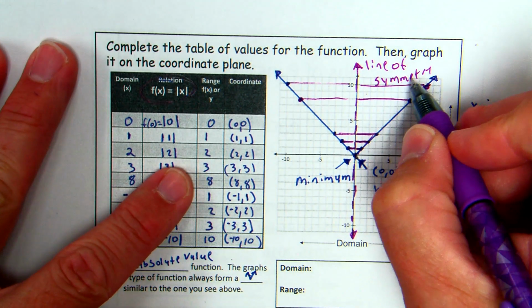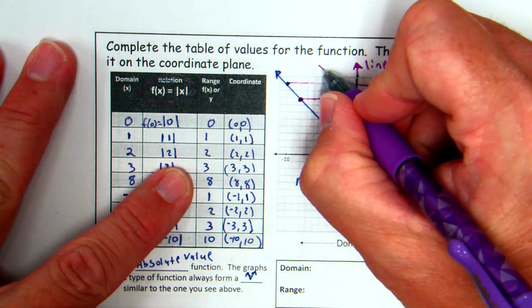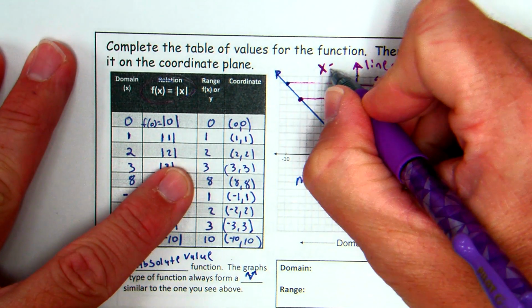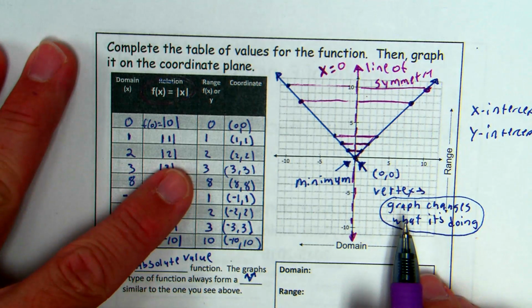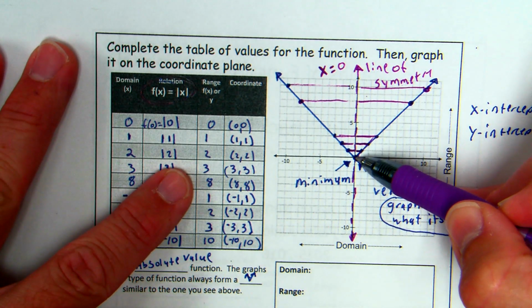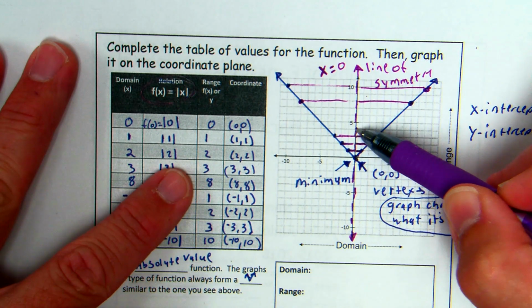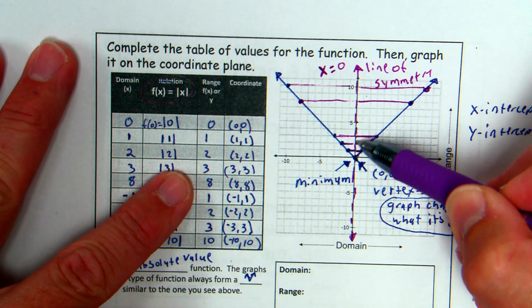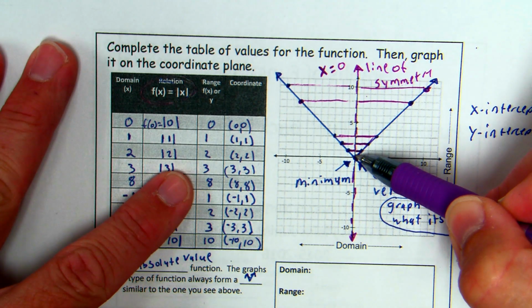This line of symmetry is a vertical line. Vertical lines are always named by the spot on the x-axis they cross over. So this line of symmetry is at x equals 0. Notice this is (0, 0), (0, 1), (0, 2), (0, 3), (0, 4), (0, 5). All the x parts of the coordinates are all zeros.